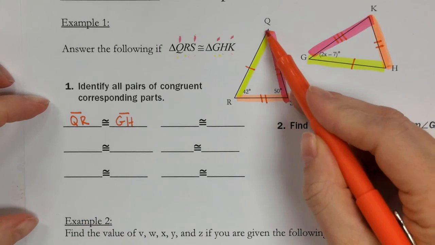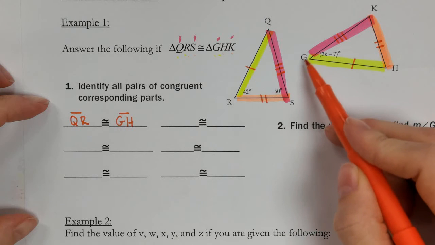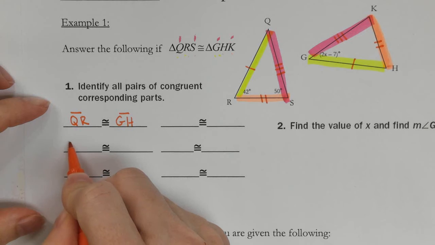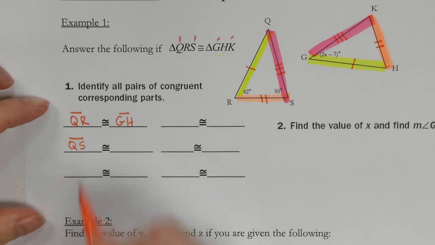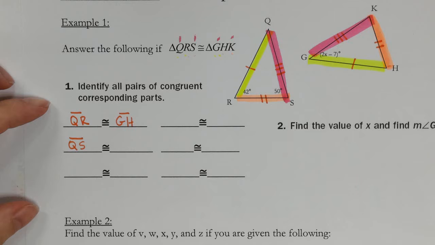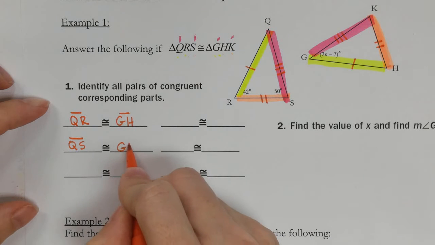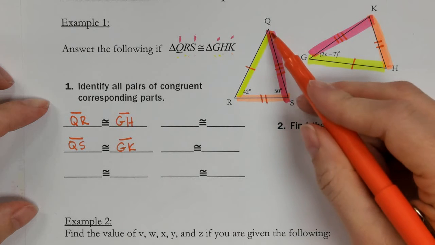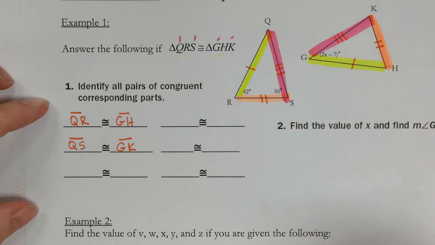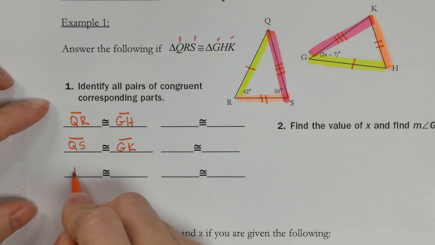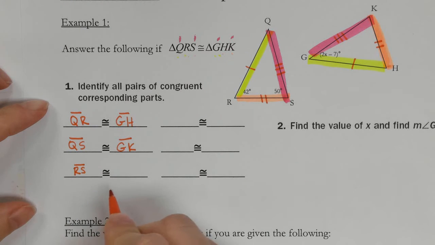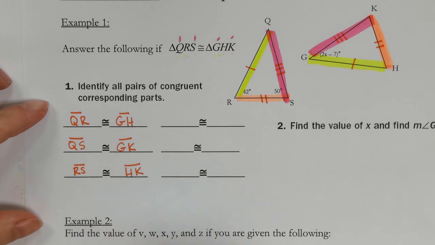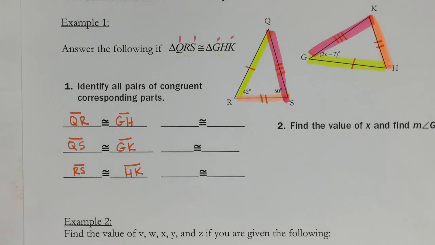And since I started with Q, with the pink and the yellow, I started with G since it has pink and yellow. Then on the next one, I could say line segment QS is going to be congruent to line segment GK. And again, I went in order, so Q had pink and yellow, so that's why I did G first. And then the last side I don't have yet is line segment RS, congruent to line segment HK. So I've done all the corresponding sides.